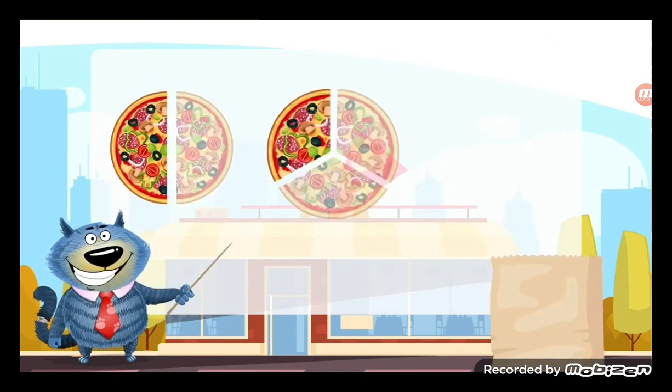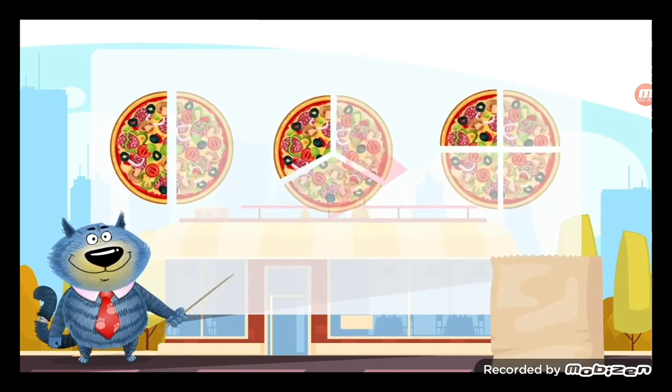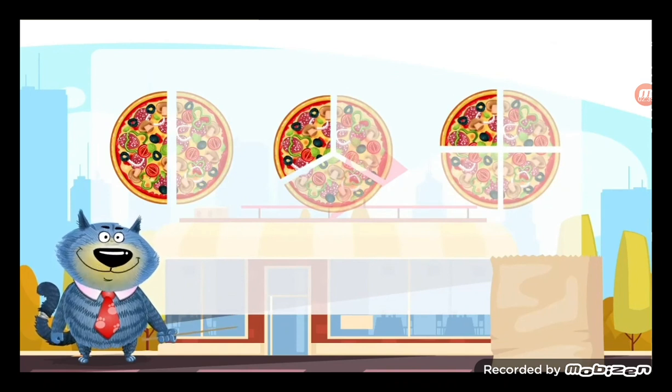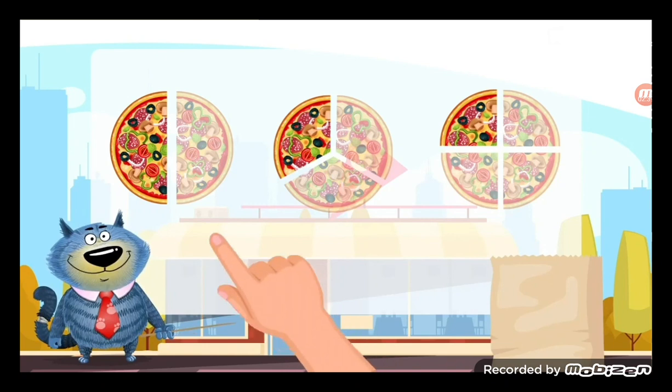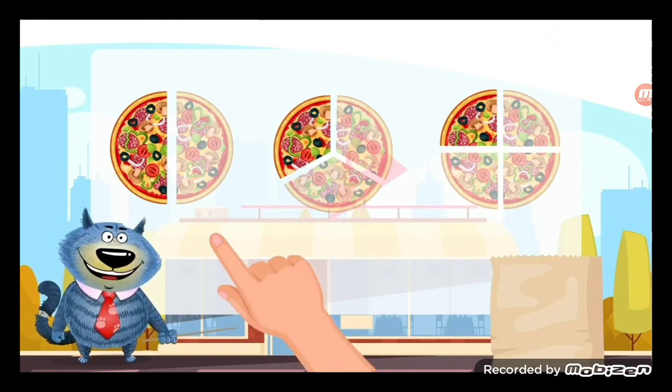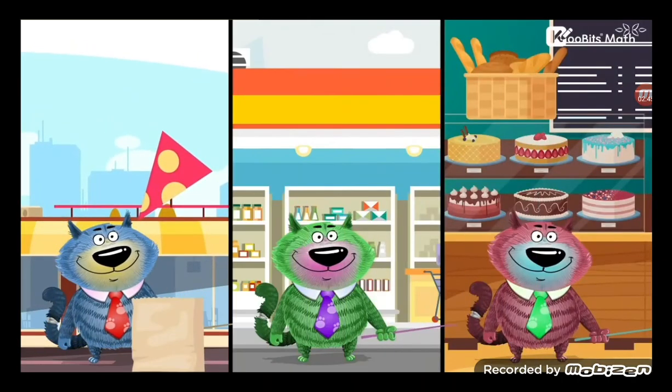We need to get 1/2 of a pizza. Can you point to the one we should get? That's right. That is 1 out of 2 equal parts of a whole pizza. Let's get that.